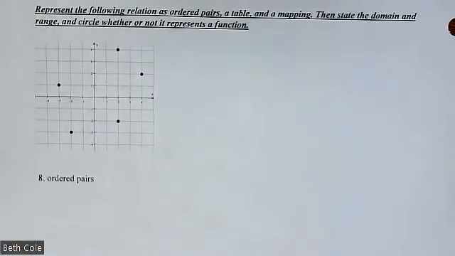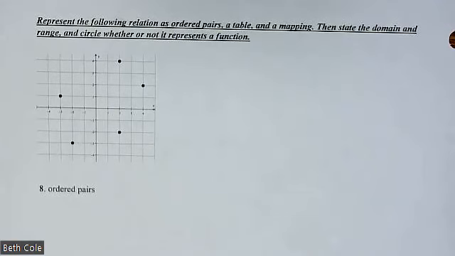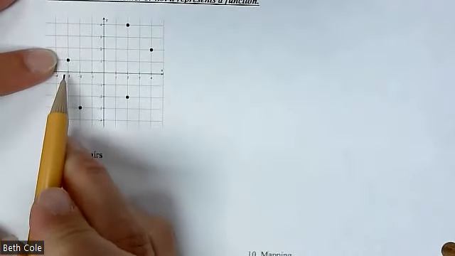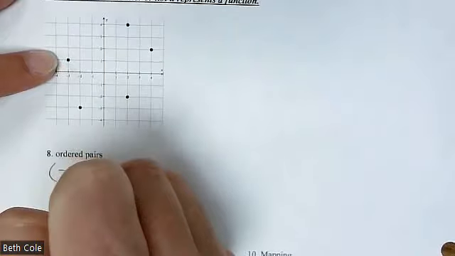Now this one's going to take a bit longer because we have to represent it all the different ways. So we're going to represent the relation as ordered pairs, a table, and a mapping. It's going to feel redundant because you're sort of just writing the same thing over and over again, okay? Let's go left to right to stay organized. What is the coordinate for that first point? Good, -3, 1.